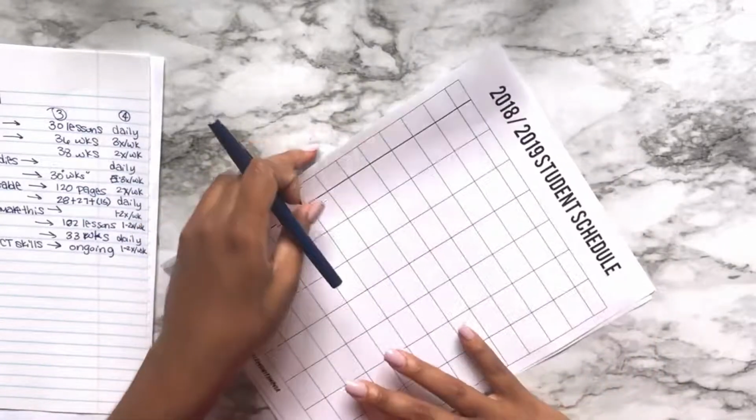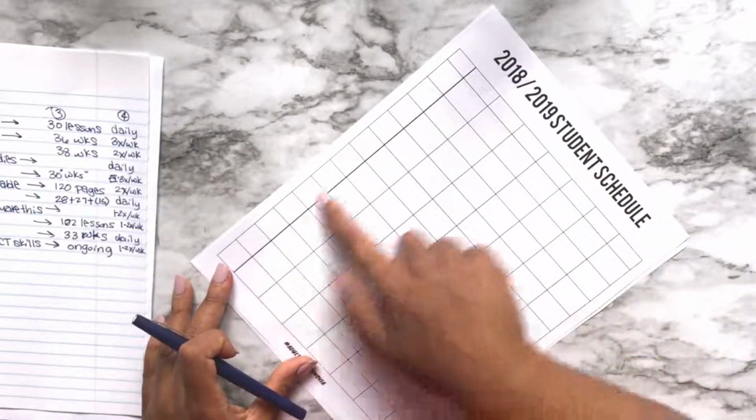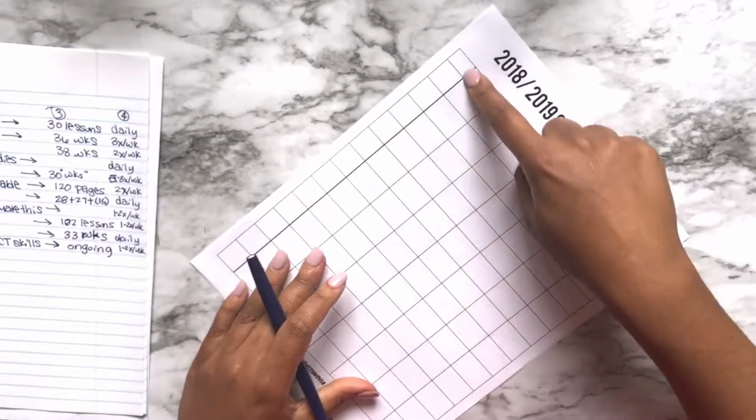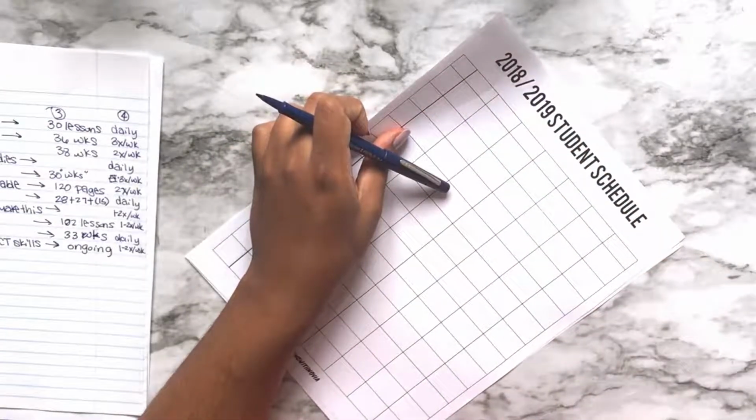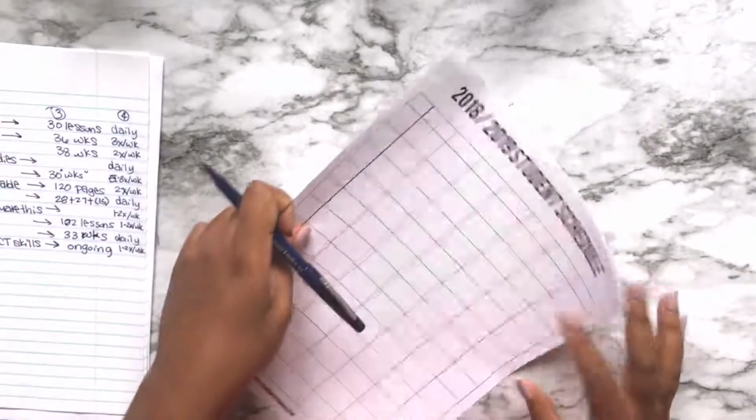So this allows for a 12-hour block. And then you have your Monday through Sunday. Or if you want to do Sunday through Saturday, whatever floats your boat.